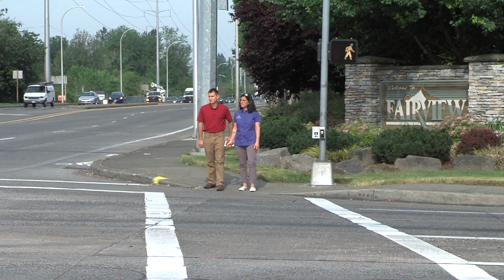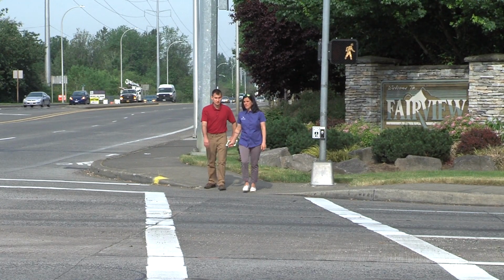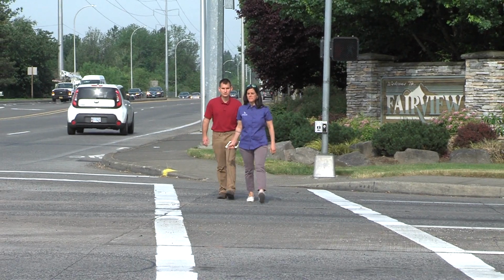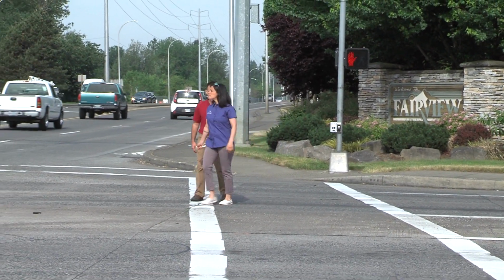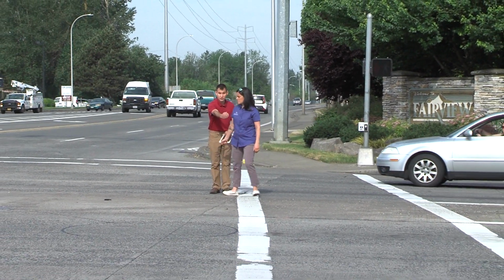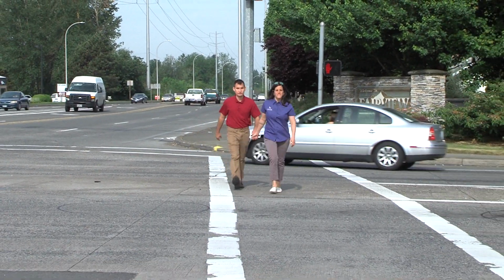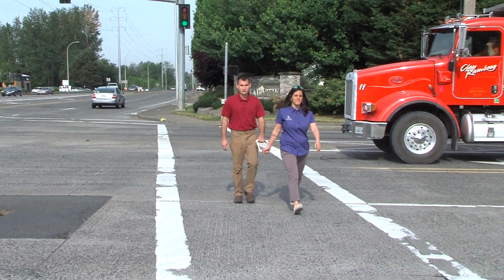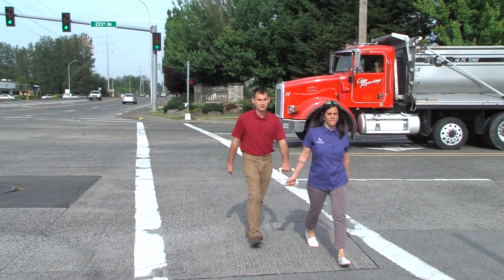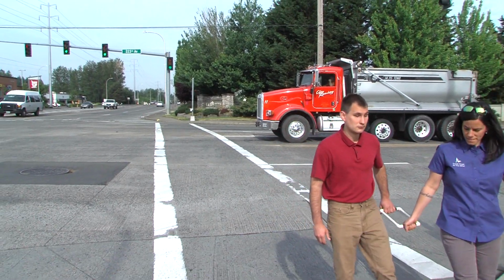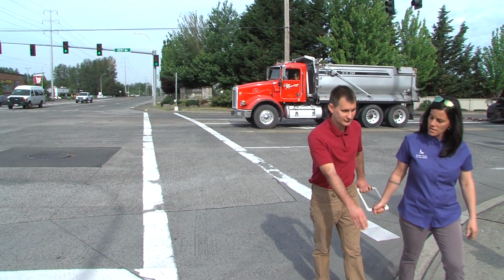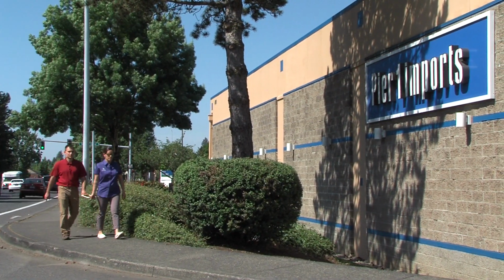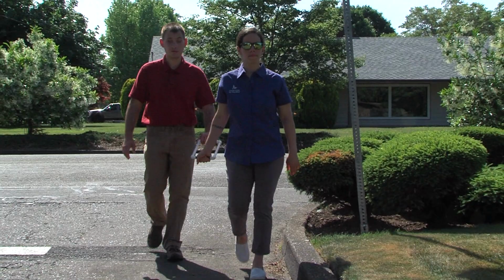Learning to maintain or correct the line of travel while crossing a wide street. And how to travel in areas that have rounded corners or lack sidewalks.